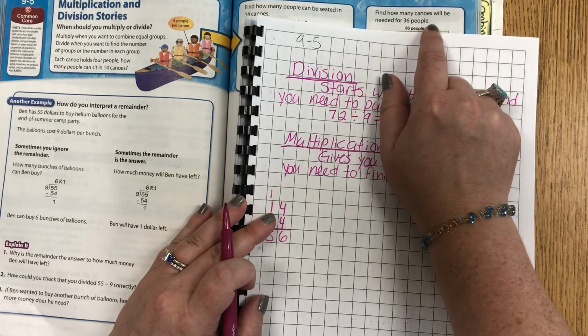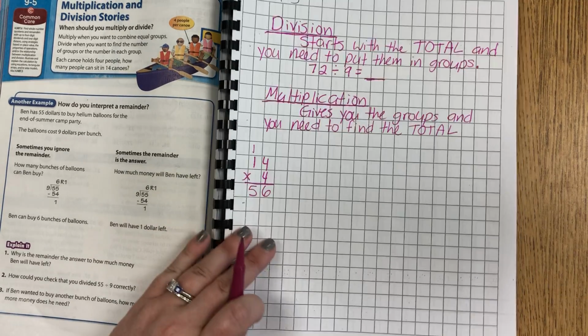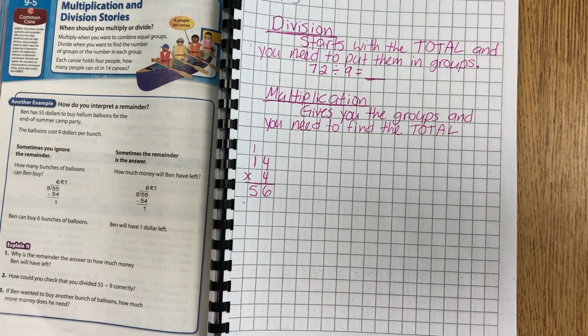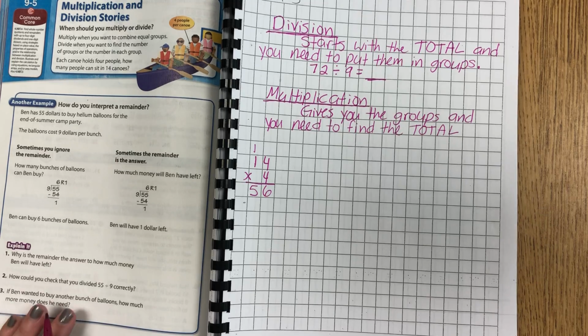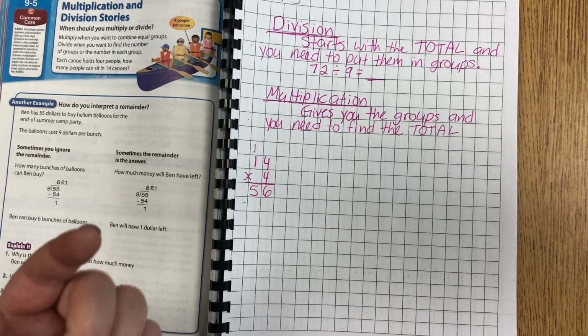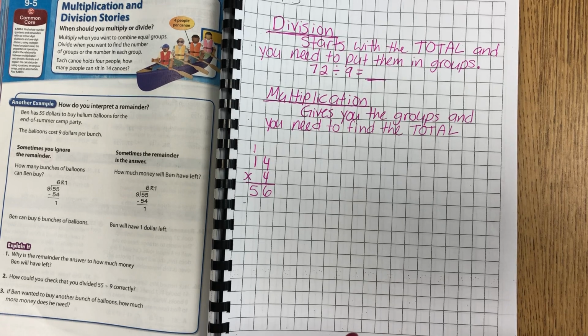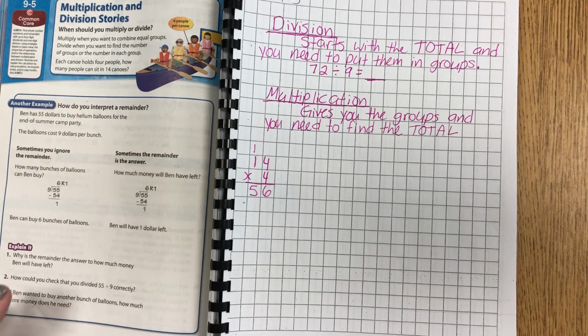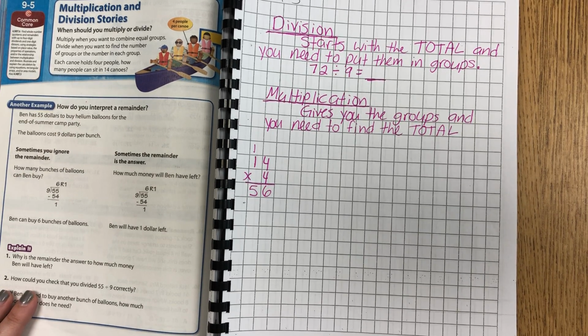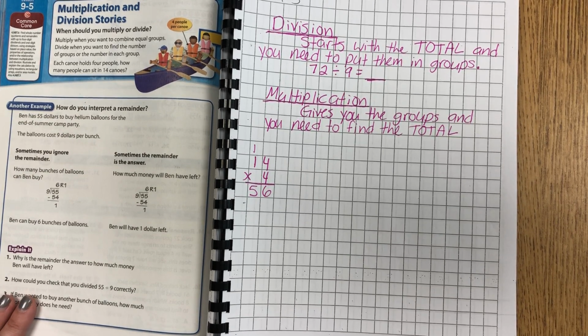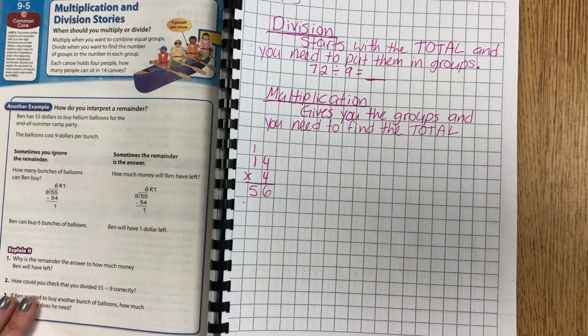What about how many canoes will be needed for 36 people? What is my total amount? 36. Because I'm still focusing on the people. But now it's asking how many canoes. Well, I know that I have a total. I've got 36 in all. And I know part of my group, that each canoe can hold 4 people. So if I have a total of 36 people and 4 people can fit in each canoe, what am I finding?